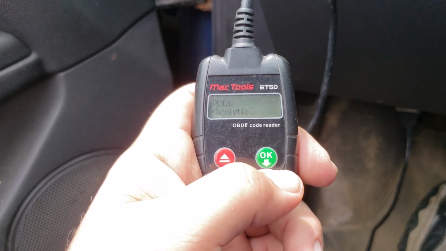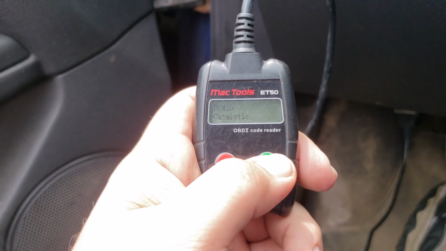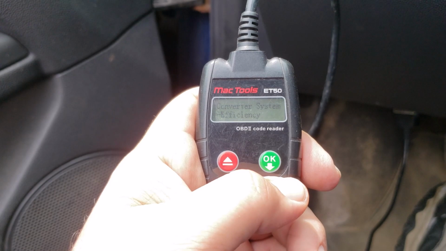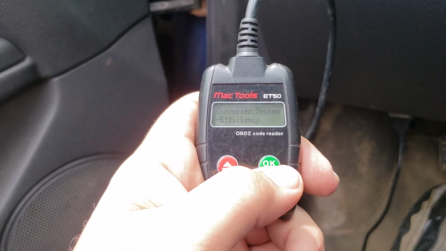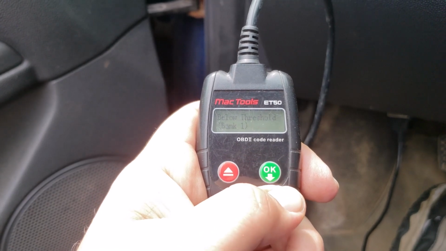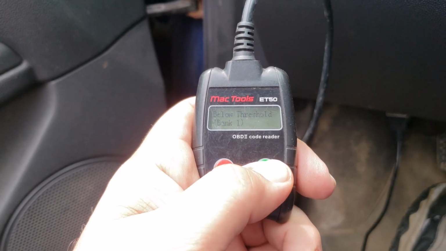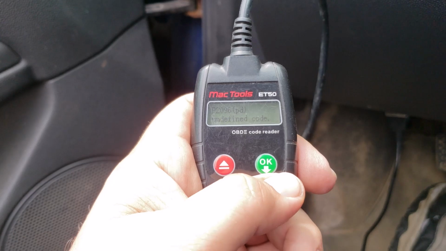A P0420, catalytic converter system efficiency below threshold bank 1. And then we're back to the beginning.